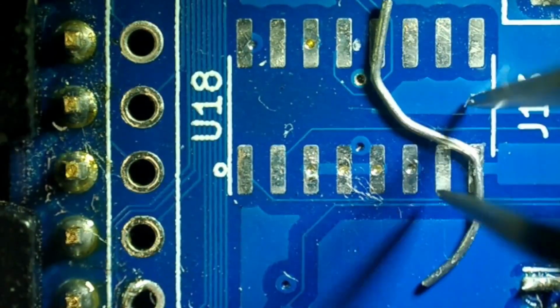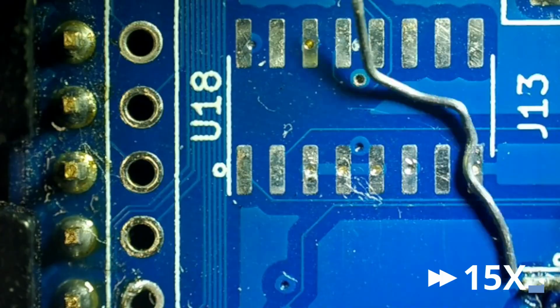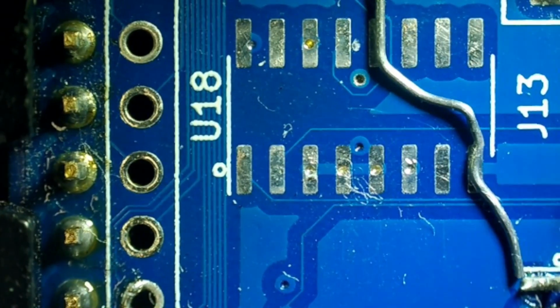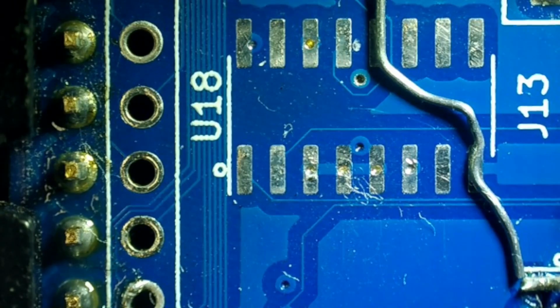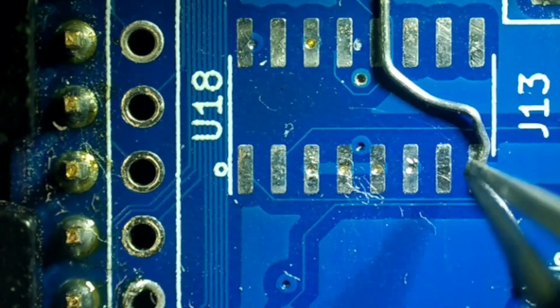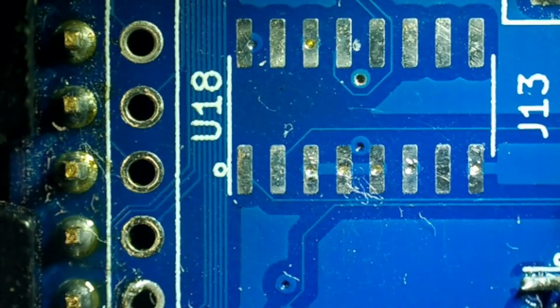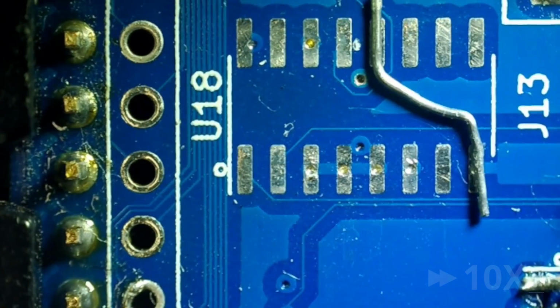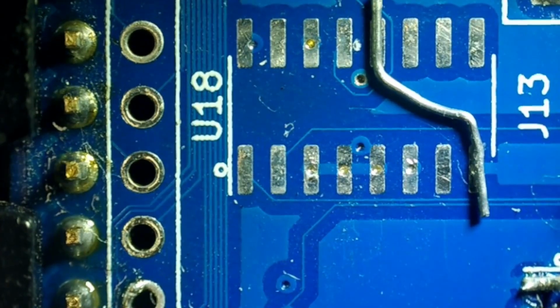I know my finger's in the way. I can't see either. Okay, that looks, well, dare I say, somewhat reasonable. But I do have to flatten this out a little bit and trim it to length. Okay, so that should be roughly the shape of the wire I'm looking for.